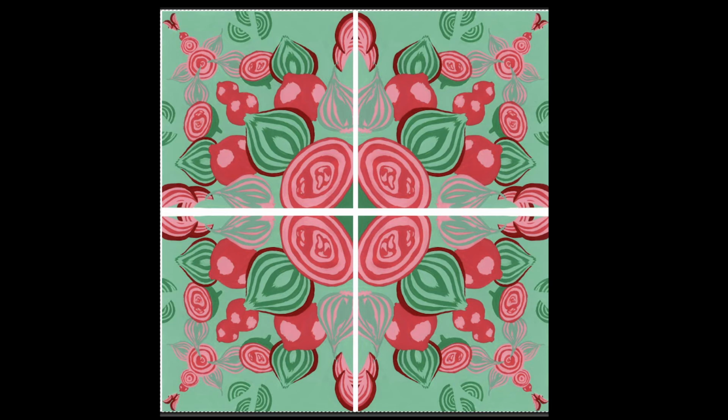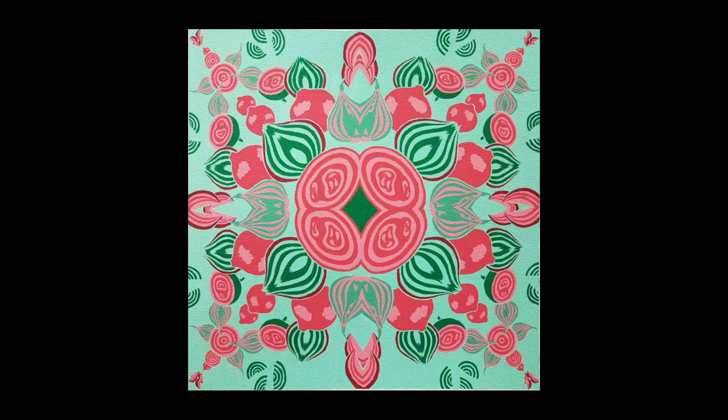And if I compare that with this student's final painting, you'll probably see how they arrived there. So that's a very rough overview of this project.